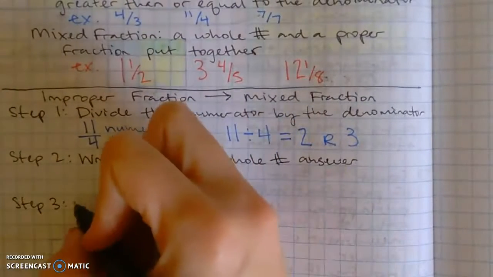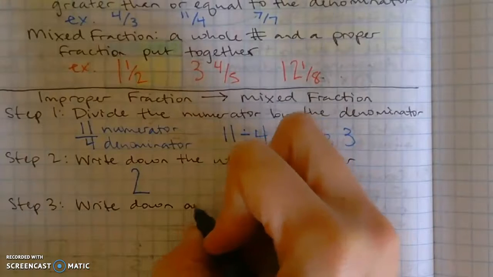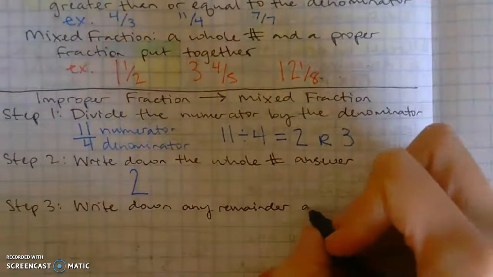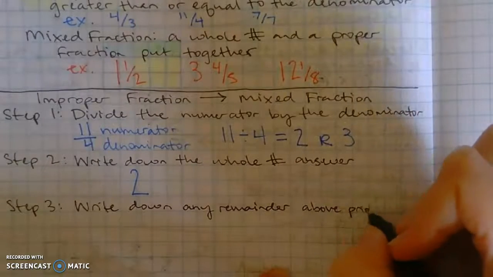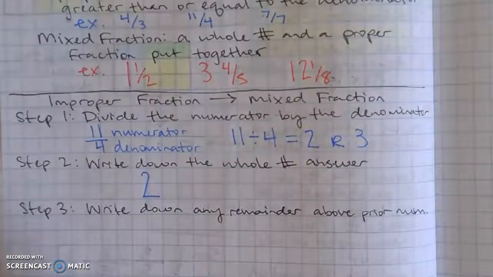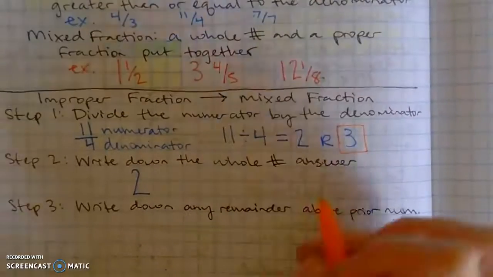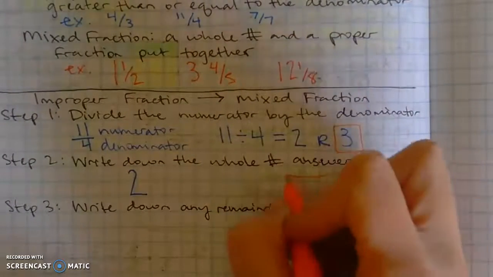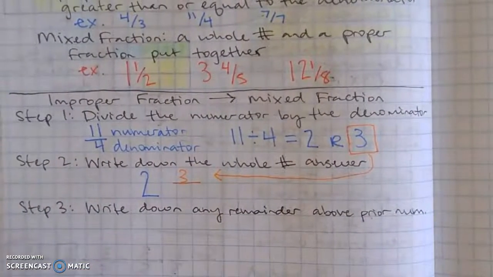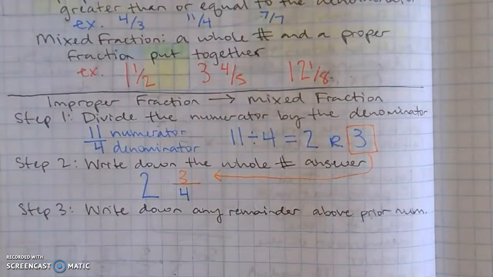So step 3. Then you're going to write down any remainder above prior numerator. I'm just going to abbreviate that. So my remainder here, so let's just kind of box this. My remainder is going to go on to be the new numerator, and I'm going to continue using my old denominator. So my old denominator was 4, so I'm going to end up with 2 3/4.